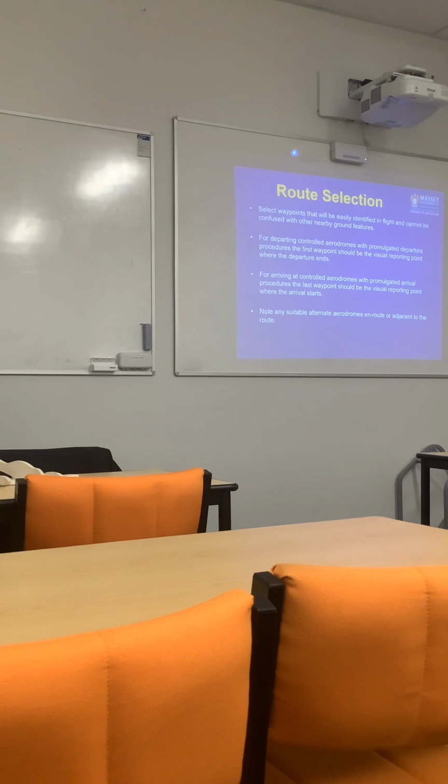So pick obvious waypoints so that you're not going to get confused. We're all happy with the first waypoint should be the visual reporting point where our departure ends. So that's our Mayfield or our university or Longwood or whatever. And same way for arriving.